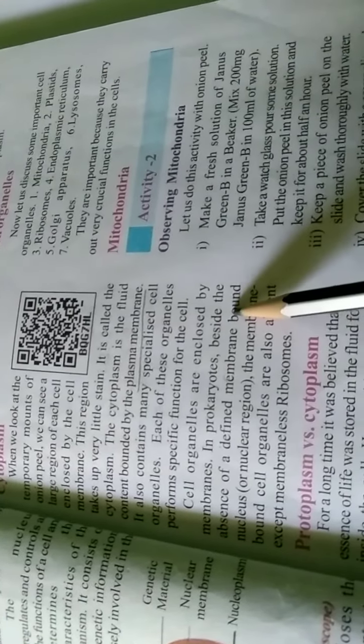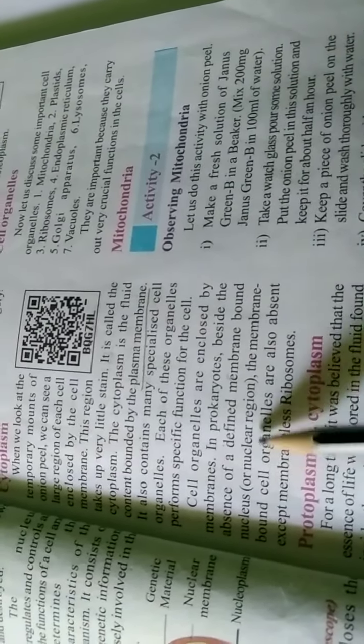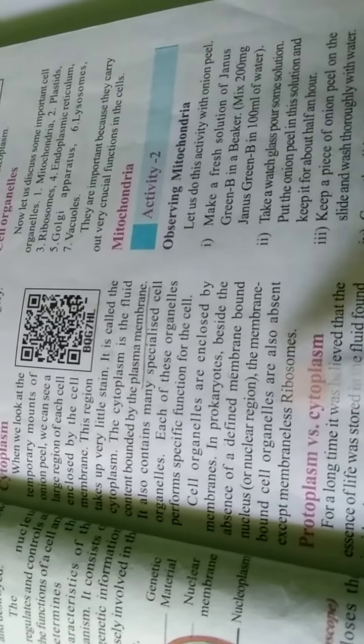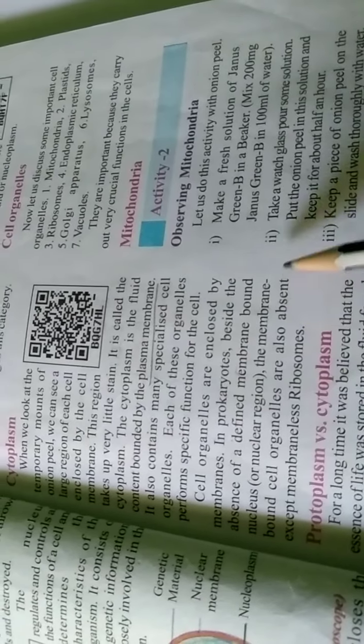In prokaryotes, besides the absence of a defined membrane-bound nucleus, the membrane-bound cell organelles are also absent.